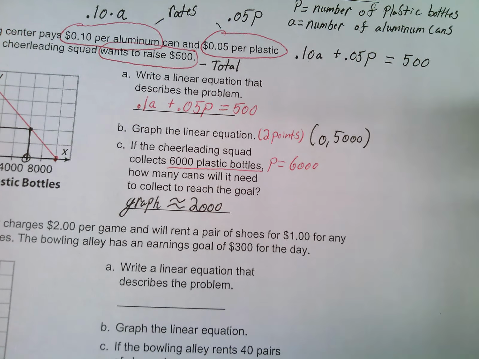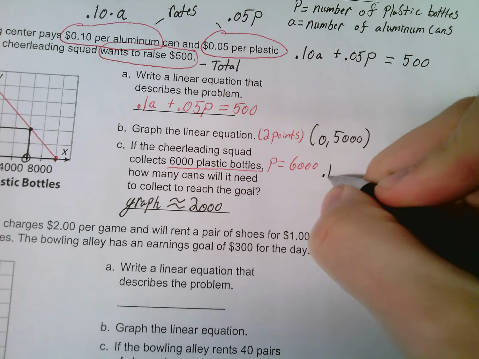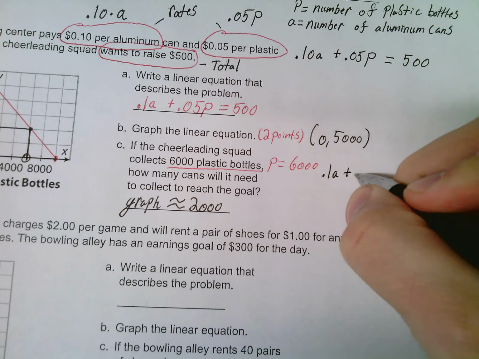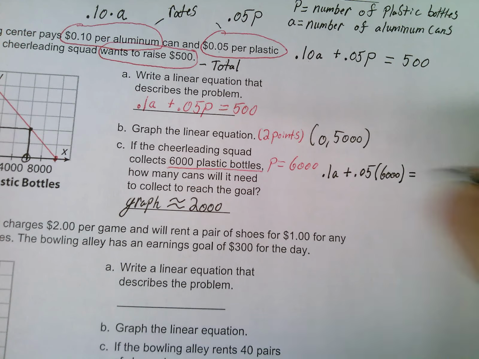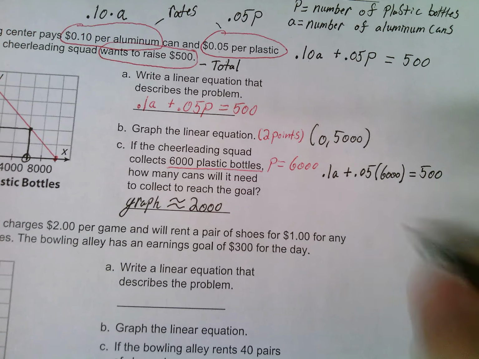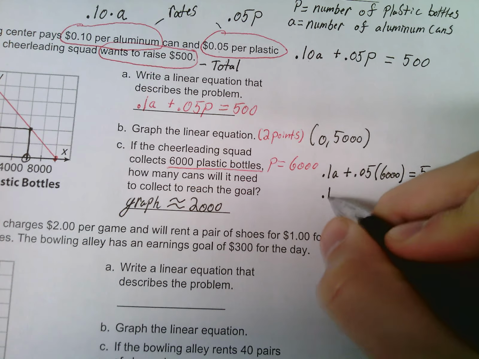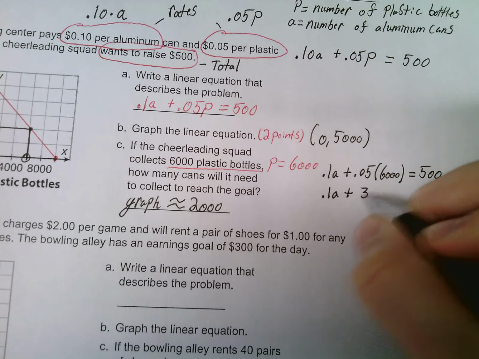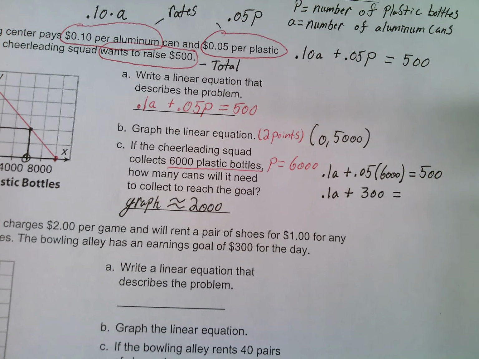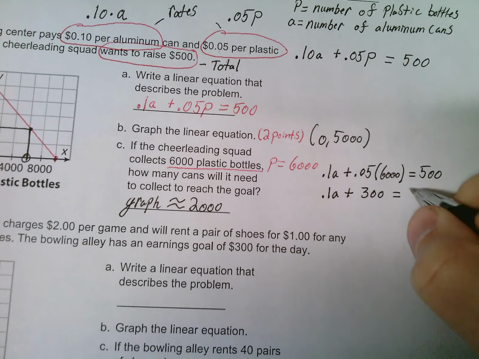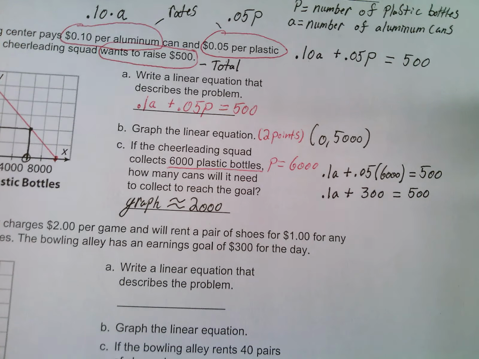So I have 0.1a plus 0.05 times 6,000. I still want that to be equal to 500. Well, if we do that, 0.05 times 6,000 is 300. So I have 0.1a plus 300. Remember, we always want to simplify our equation as much as we can before we start. So this is still equal to 500. And now we want to solve for a.